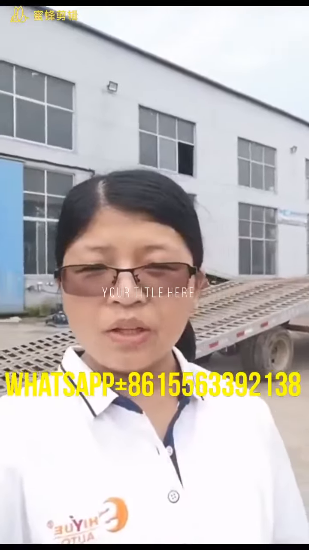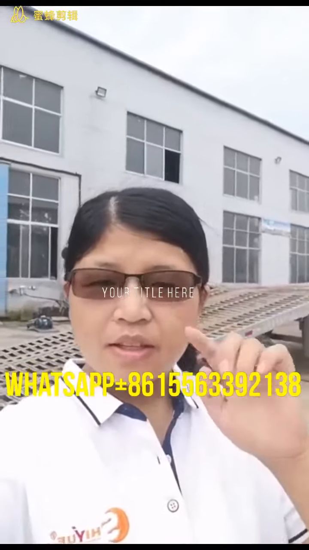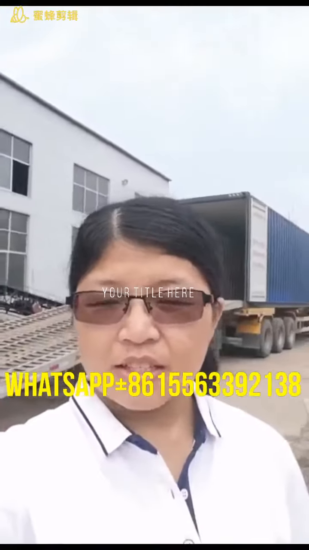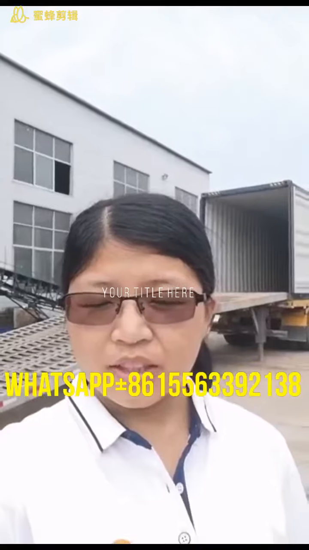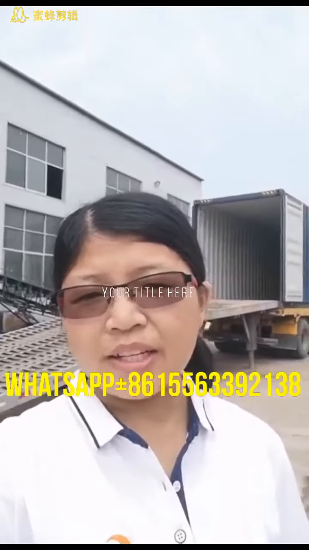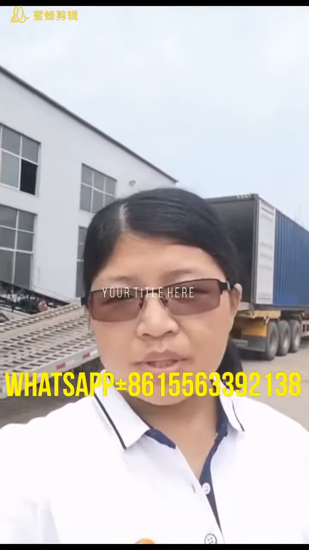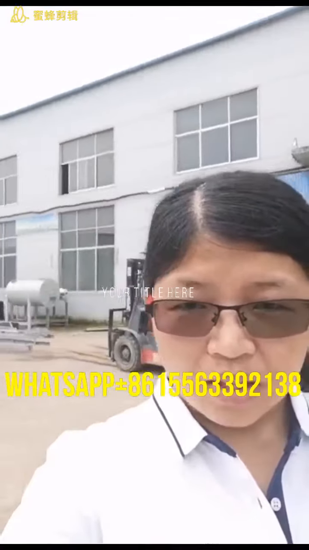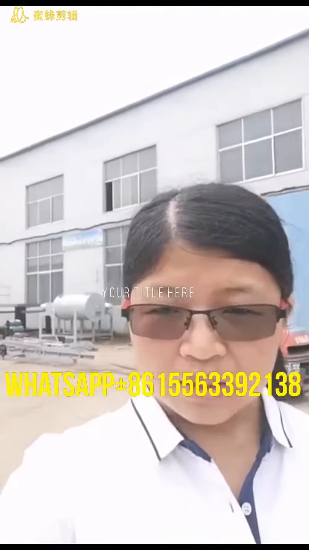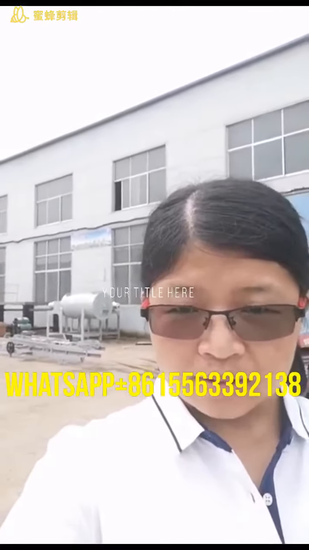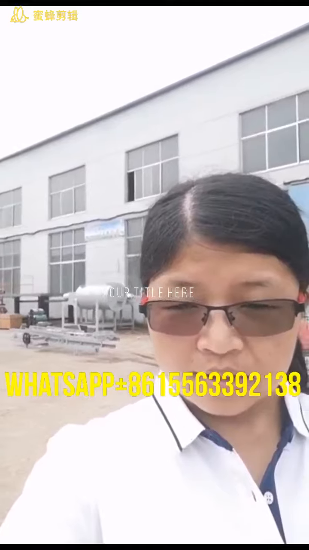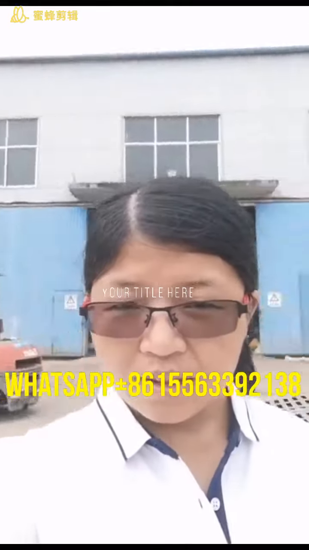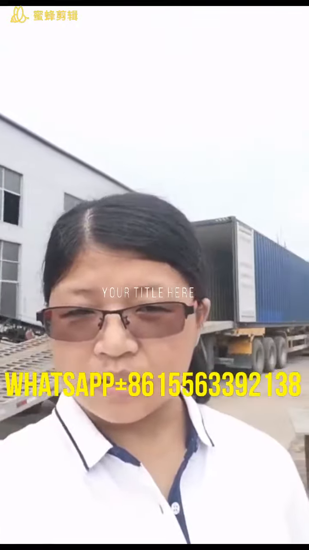Everyone. Today we're loading containers, and this is one of the containers. Today 2 containers. One container already finished for the block machine. Now we will load the conveyor belt, the frame of the conveyor, and you see the forklift is getting it, and then we'll put into the container.